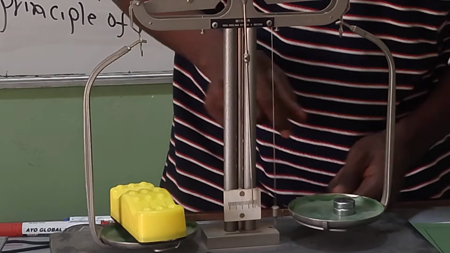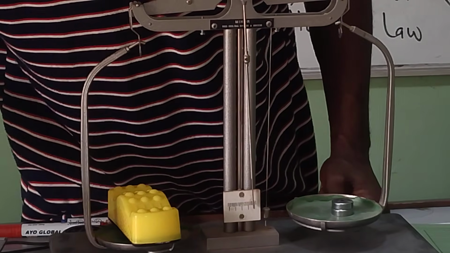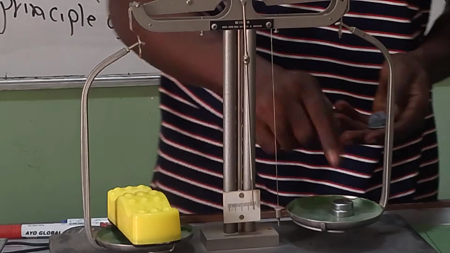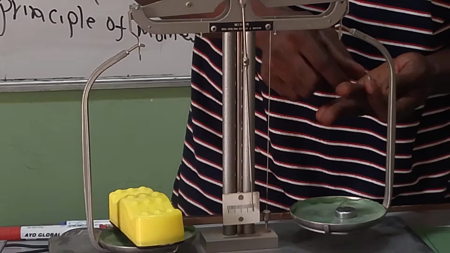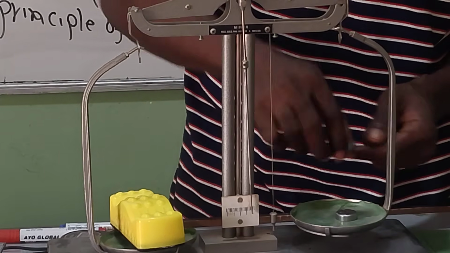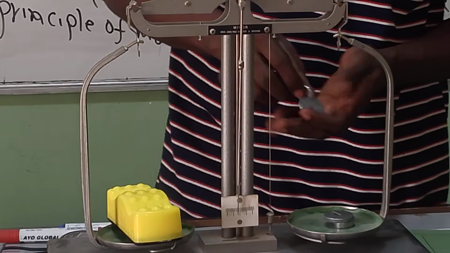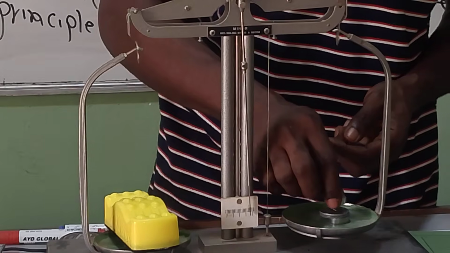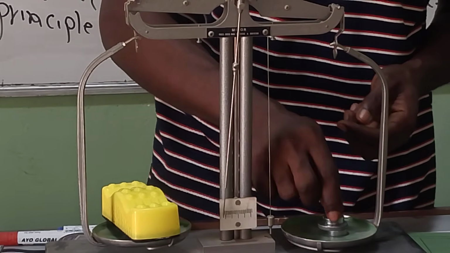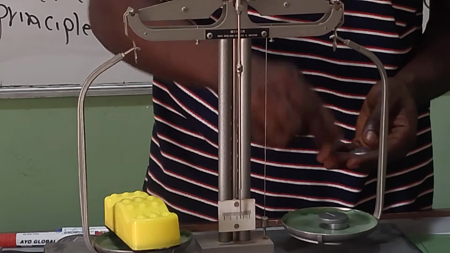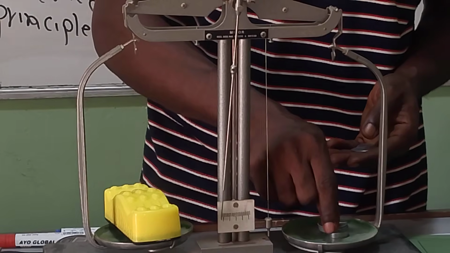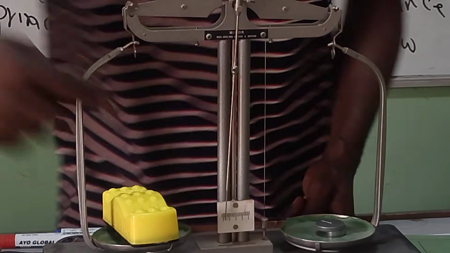This also 20. I've added. Okay, it's too much. Let's remove. Let's add other ones. Is it balanced? No. Oh, it's too much. So this is how you keep adding, keep removing until you attain a balance.